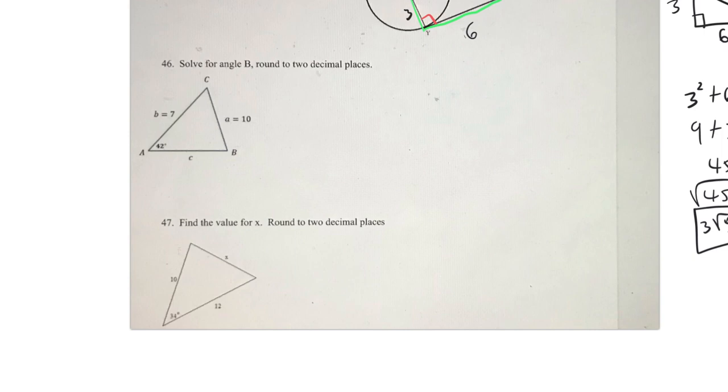46, solving for angle B, rounding to 2 decimal places. Okay, so let's see. We could use the law of sines here. So we could say sine of 42 over 10, because that's sine of this angle over this side length, is going to be equal to sine of B, angle B, which is right here, over this opposite side length there. Okay, that's the law of sines. So at that point, multiply both sides by 7. You would have 7 sine 42 over 10, and that equals sine B.